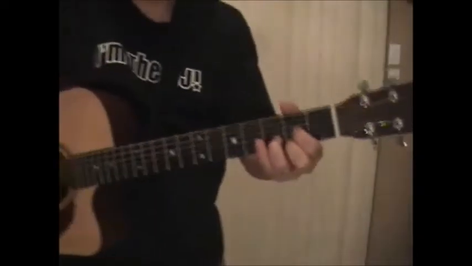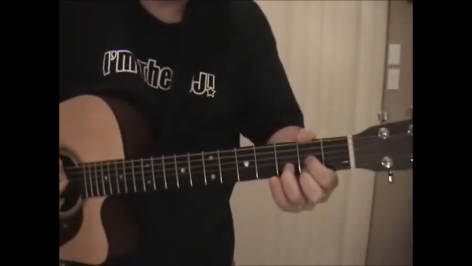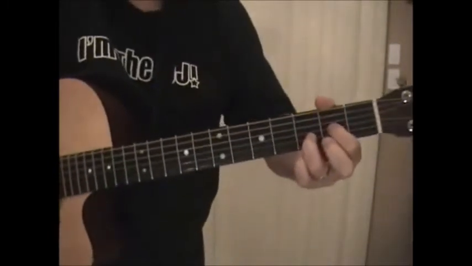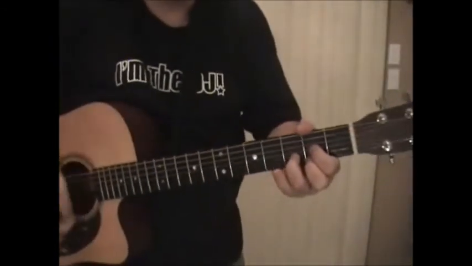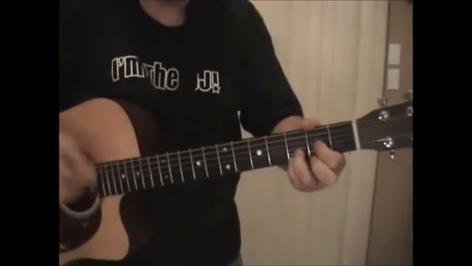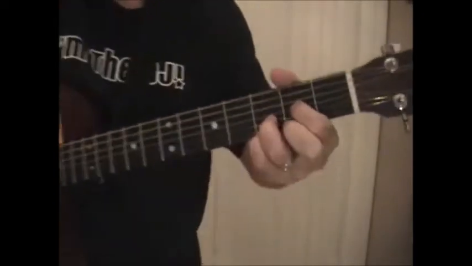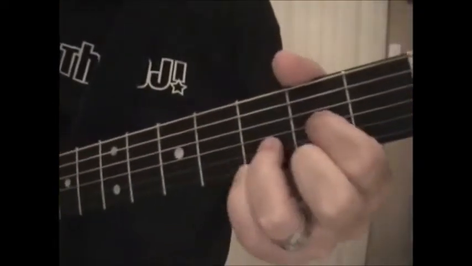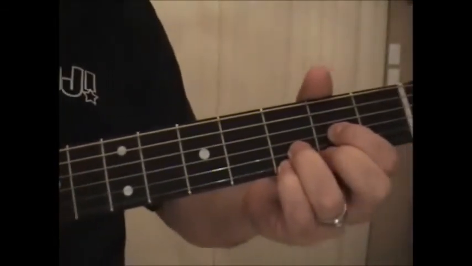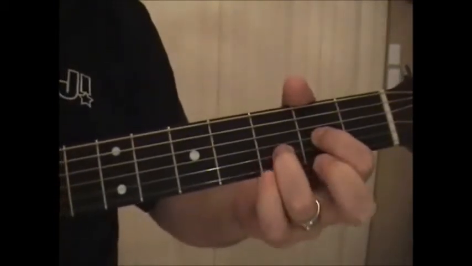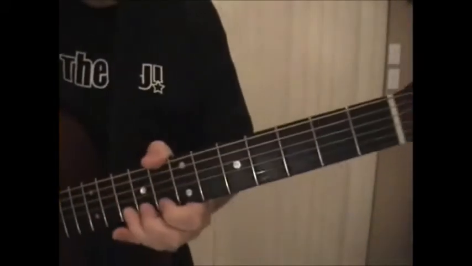So now if we use those D's, here's D, D suspended second, D suspended 4, back to D major. That's how you get those. So in any chord that you're using, that's what they mean.